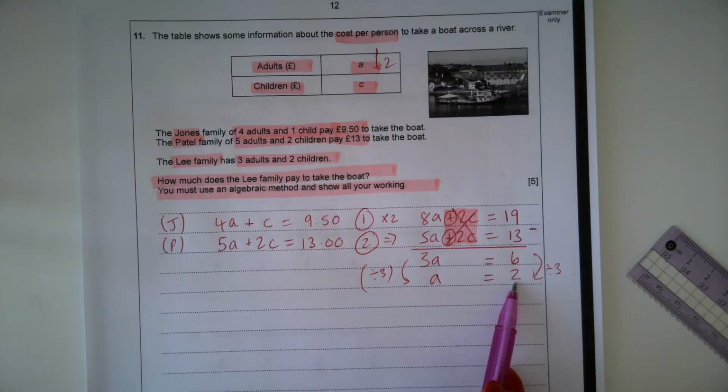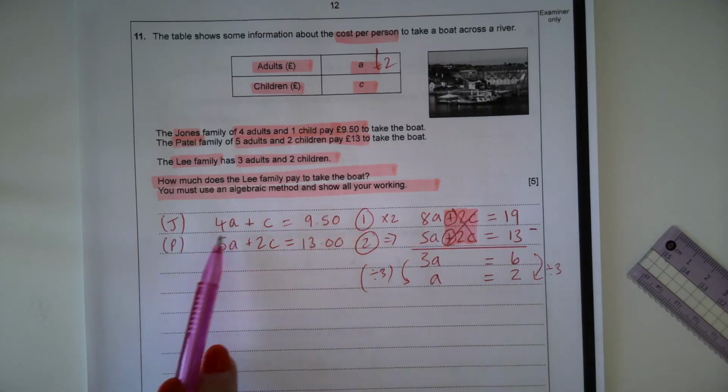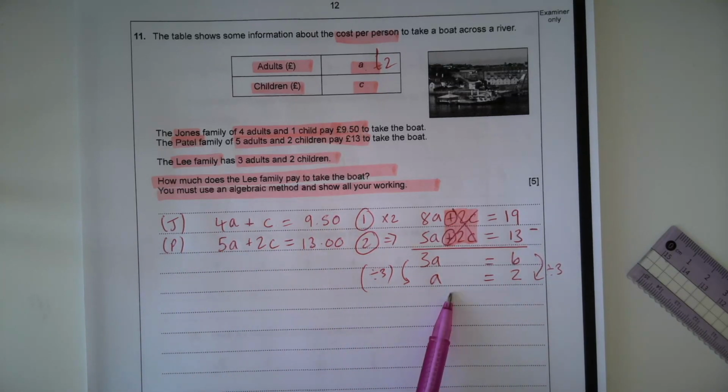Now we can use that price of an adult to work out the price of a child. We can substitute this value back into one of these equations and then solve it for C.